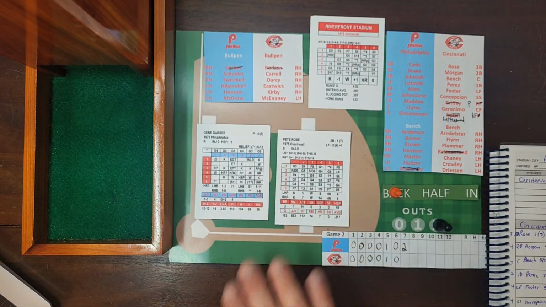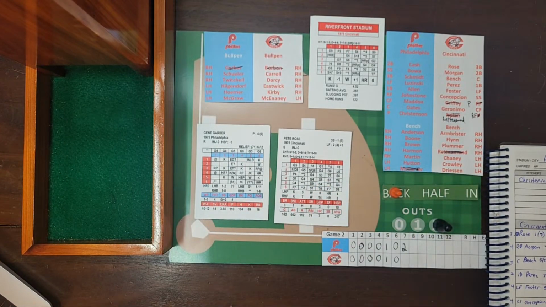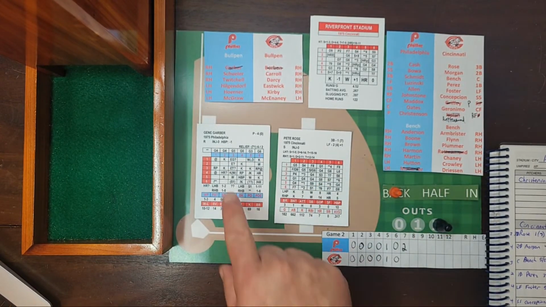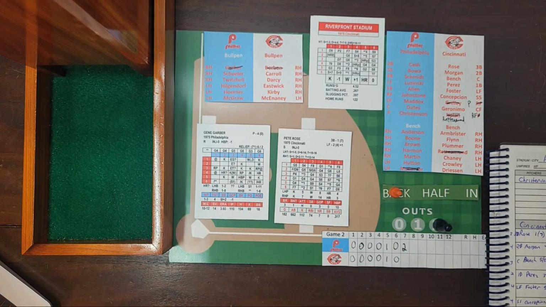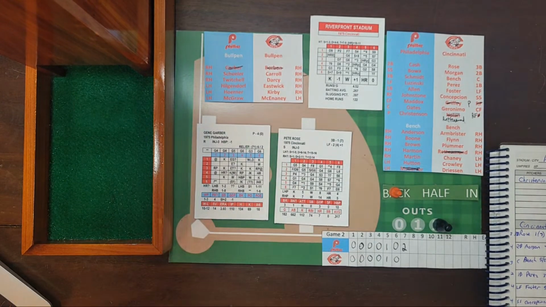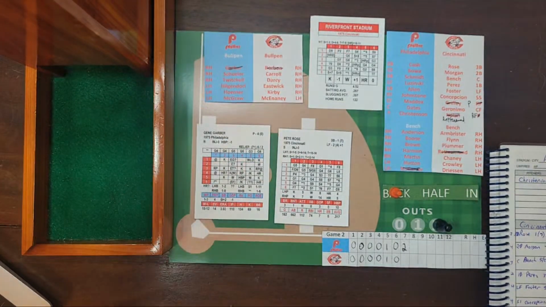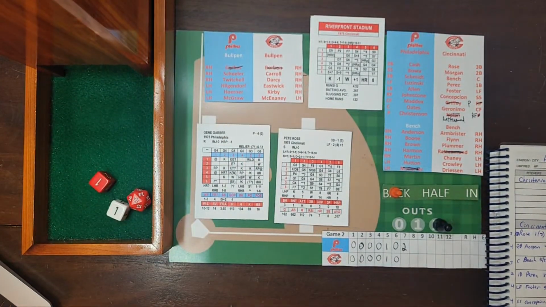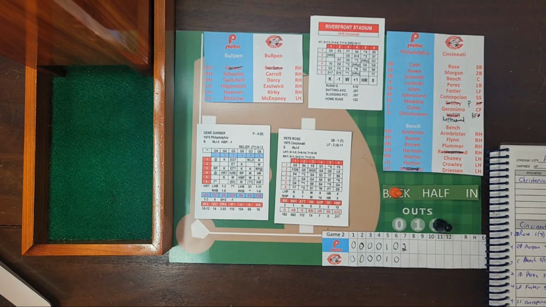Garber, of course, this is a matchup from 1978 where he would stop Pete Rose's hitting streak while he was with the Atlanta Braves. Garber was on the mound when Rose made that out in his last time at bat to break up that winning streak. Or not winning streak, hitting streak. Garber, 1-1 ballpark, going to Riverfront Stadium for Pete.